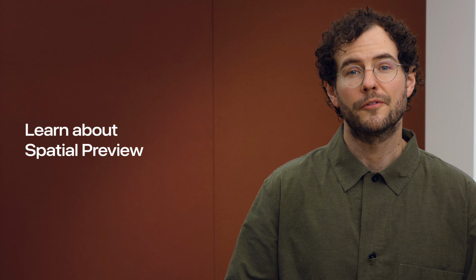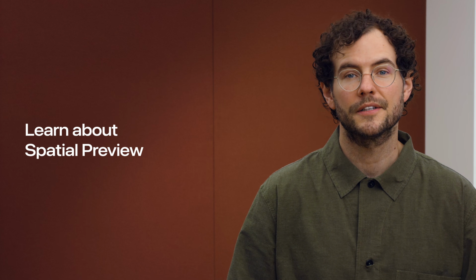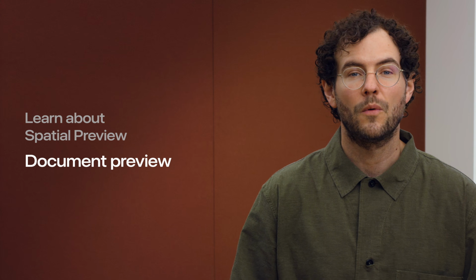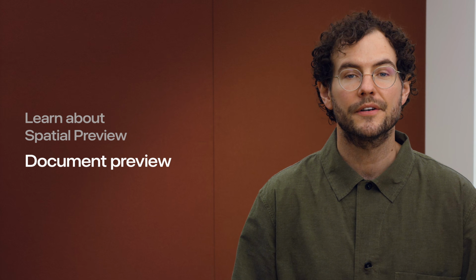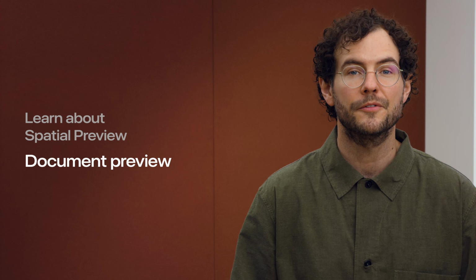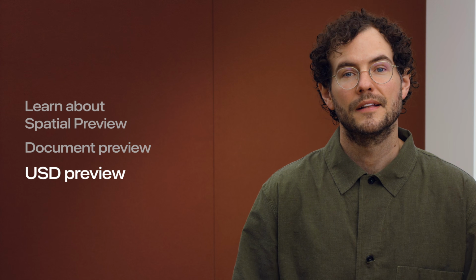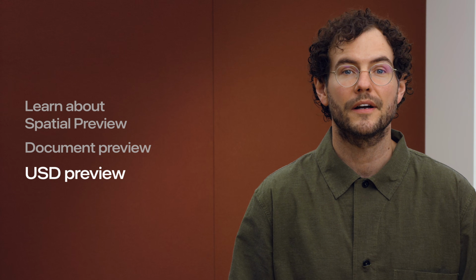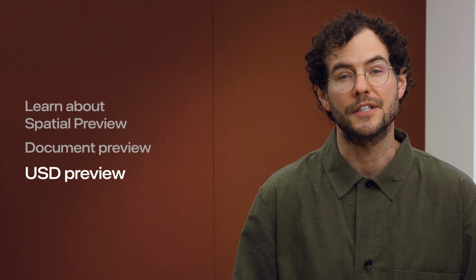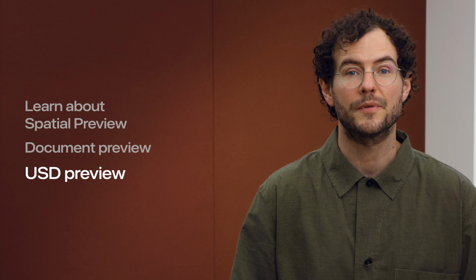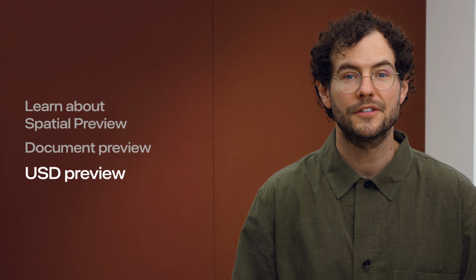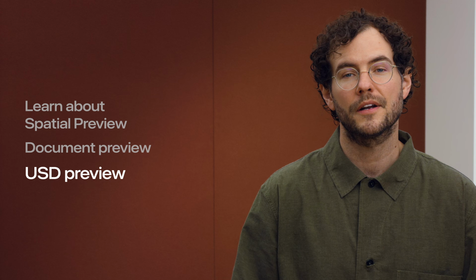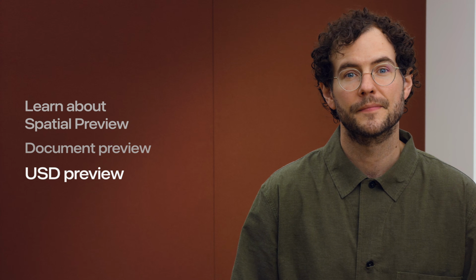I'll start with an overview of the framework, designed for developers building content creation tools or any app that works with spatial content. Next, I'll walk through an example workflow showing how to share and update documents like Apple Immersive Video Frames in place. Lastly, I'll show how you can create apps that fully immerse people in the 3D content they're working on, live, by using Universal Scene Description, which is a format used to describe 3D scenes. By the end of this session, you'll have everything you need to leverage the Spatial Preview framework and enable people to work with content from their Mac on visionOS.